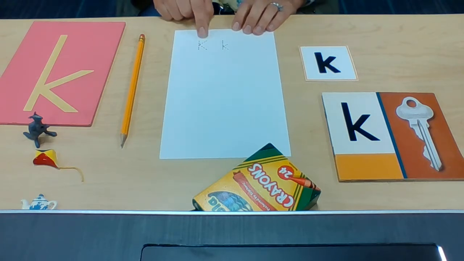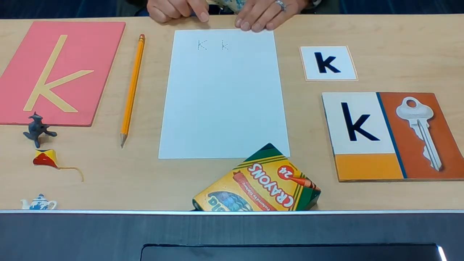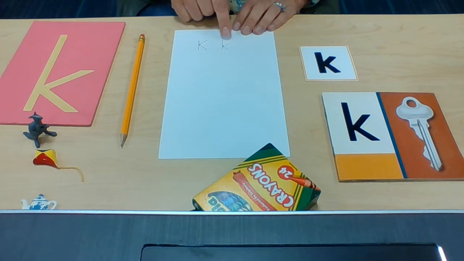Now I want to talk a minute about capital letters. Capital letters come at the beginning of names like Kevin and Kelly, and at the beginning of states and names of places like Kentucky Fried Chicken and other words that begin with K, that is the name of a place, like maybe a restaurant or a store. Lowercase k's are usually the ones we write because they are in the middle of words.